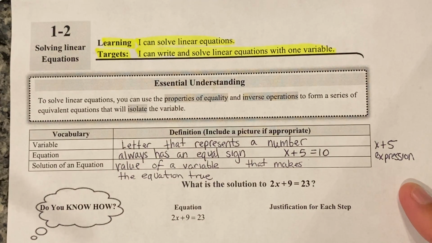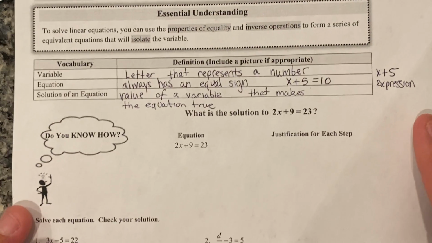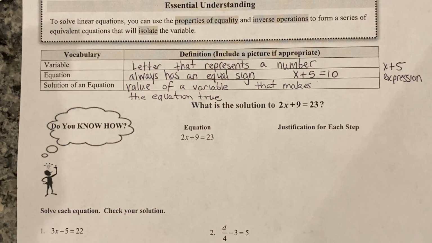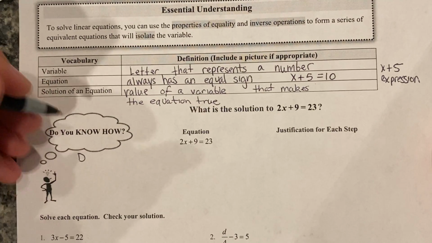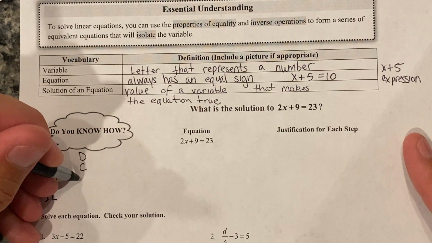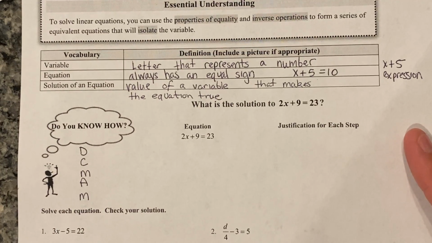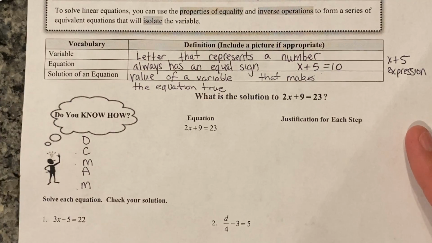A little hint when we're solving these: you probably remember from elementary school and middle school PEMDAS, please excuse my dear Aunt Sally, our order of operations. When we go to solve our equations, we're actually going to work backwards. The abbreviation is DCMAM. The little phrase I use to remember this is, don't call me after midnight.